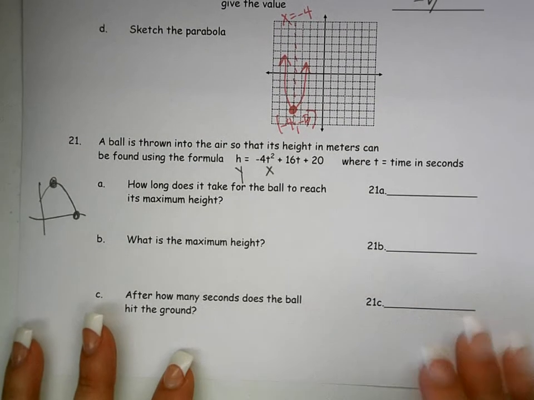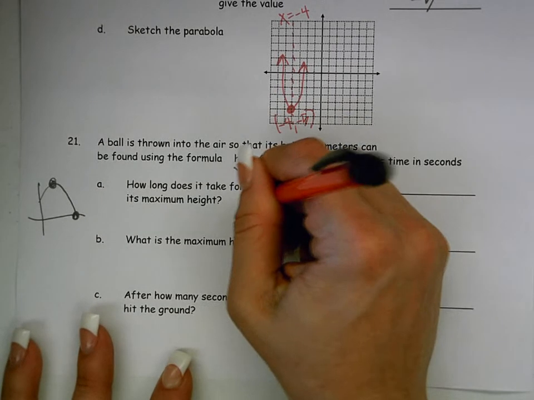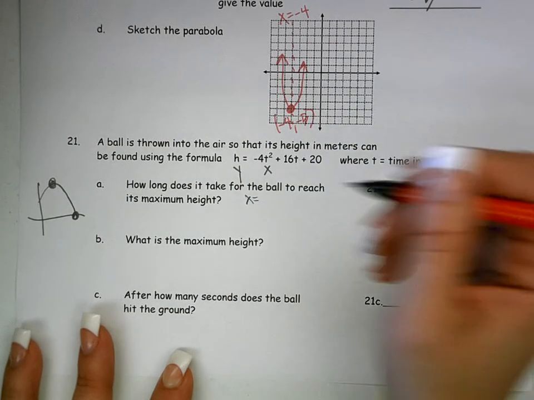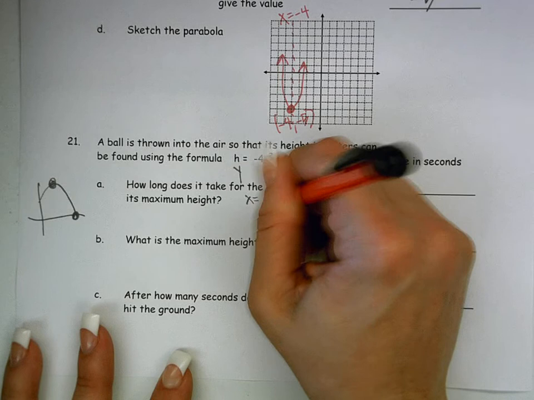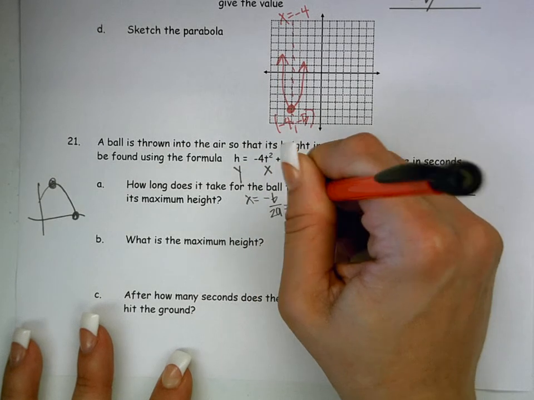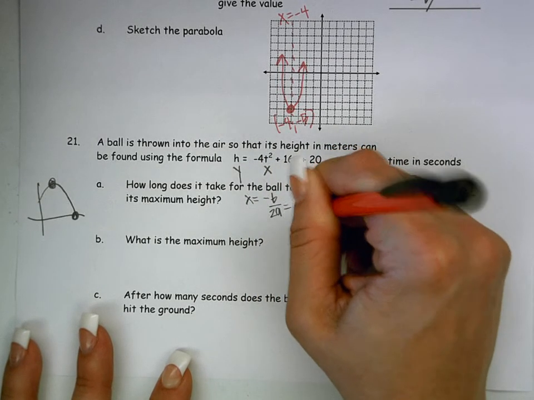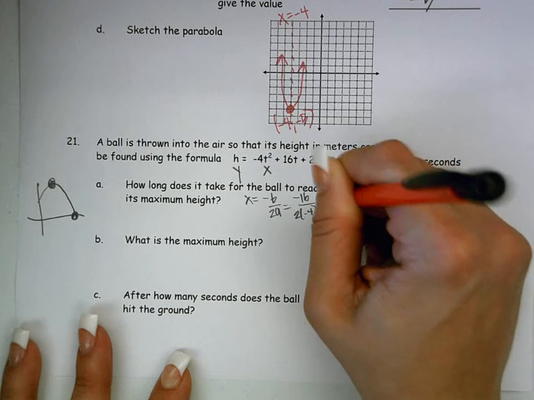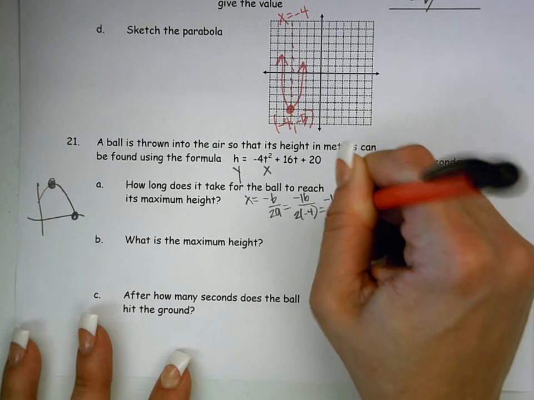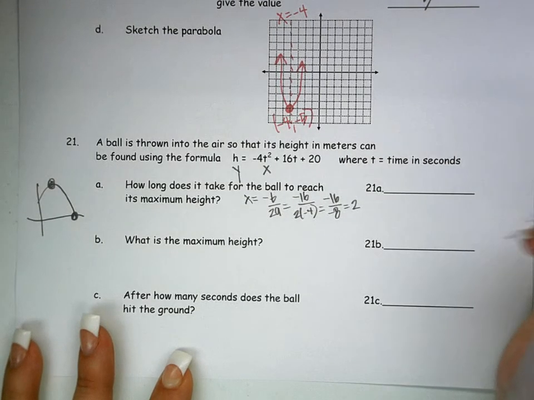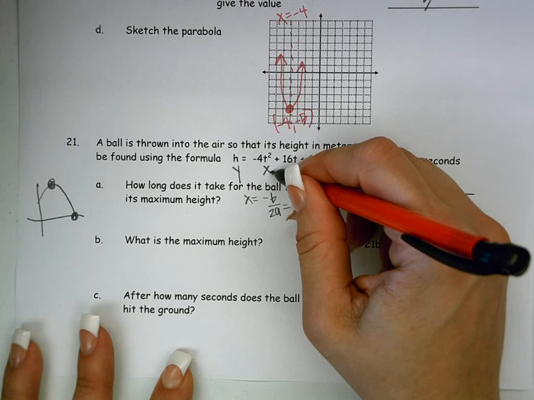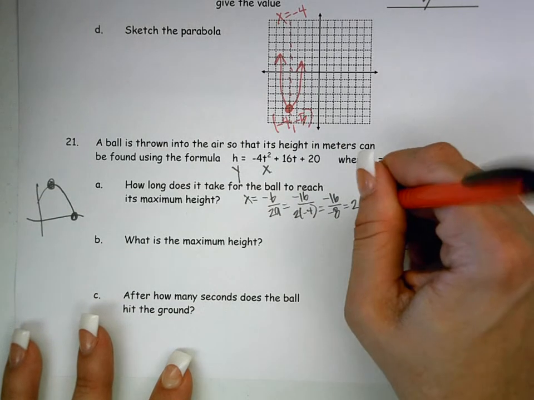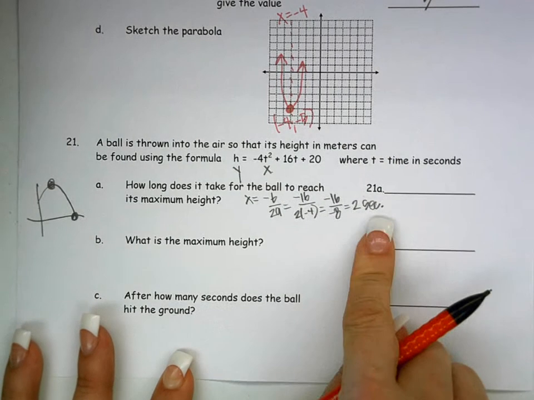So start by finding the line of symmetry. So x equals -b over 2a. That gives you -16 over 2 times -4. -16 over -8 reduces to be 2. And your x is your line of symmetry, so x is 2 seconds. So it takes 2 seconds to get there.